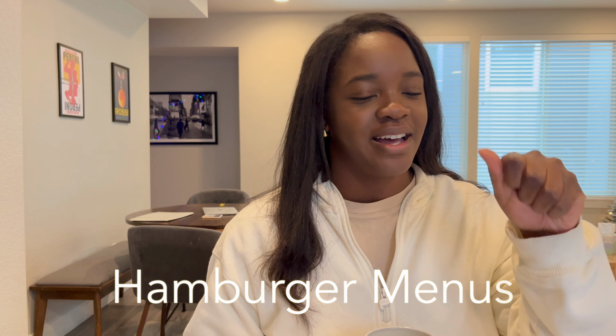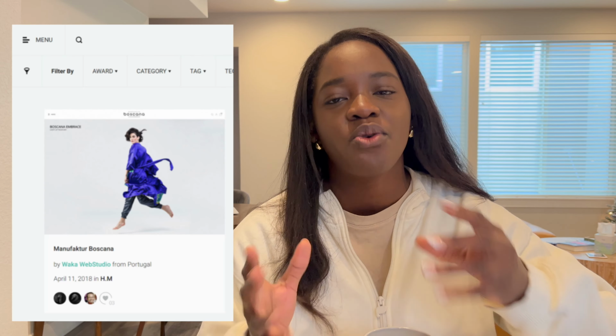Next one is an oldie but a goodie that I still see today. Hamburger menus, guys, hamburger menus. Hamburger menus were so popular, like they had a chokehold on design. And they're still good, but I think people are finding better and more intuitive ways to display navigation, specifically on web. Hamburger menus still work really well for mobile, just because you have a limited screen, like you don't have as much real estate, so you need to compress navigation header menu items somewhere. So they're still great there.